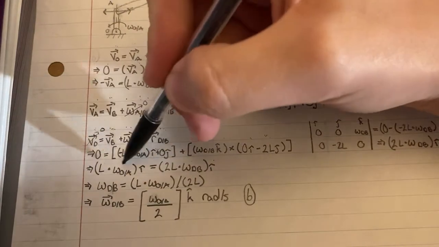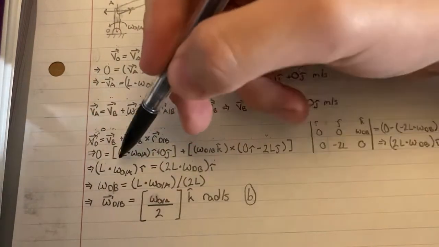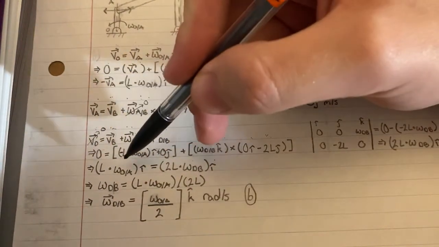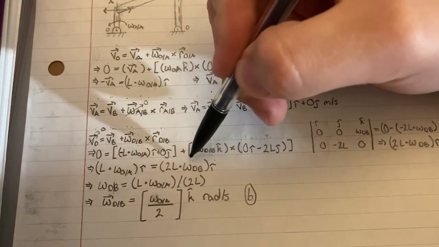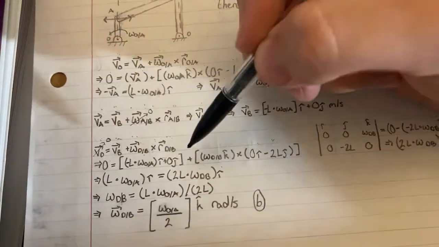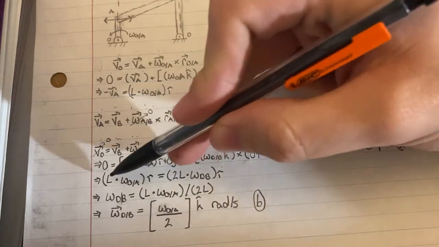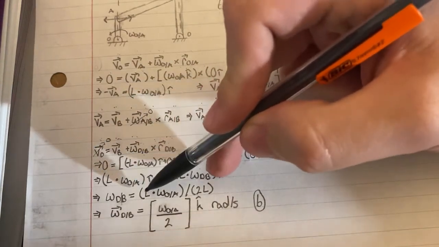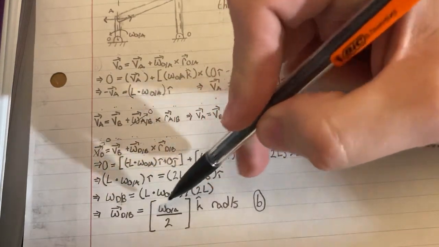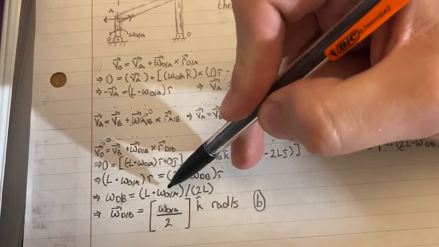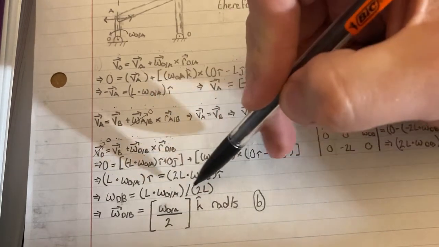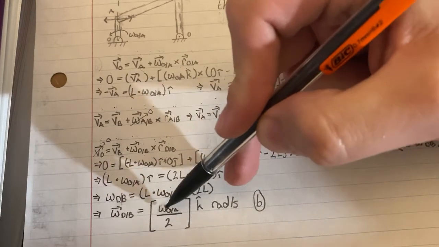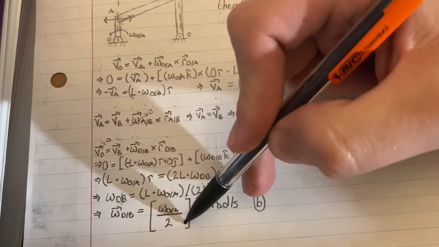Moving this over to the other side, where the 0 was, we have L times angular velocity of OA equals 2L times angular velocity of DB. We can simplify this and divide by 2L. So we find angular velocity of DB is equal to L times angular velocity of OA over 2L, and we can simplify that again to get angular velocity of OA over 2.